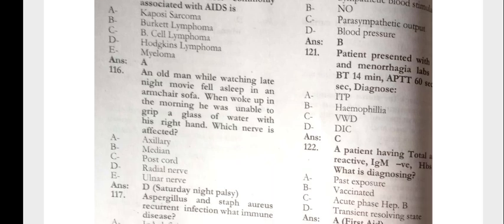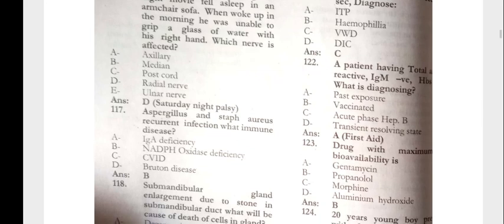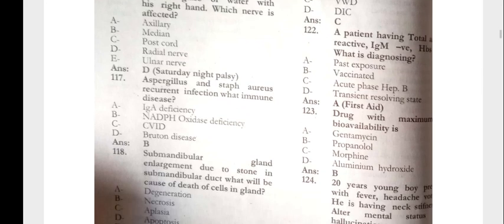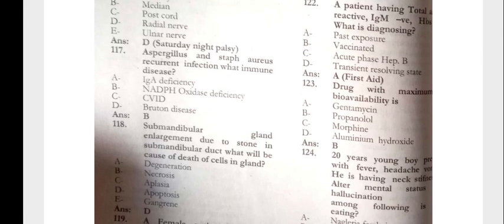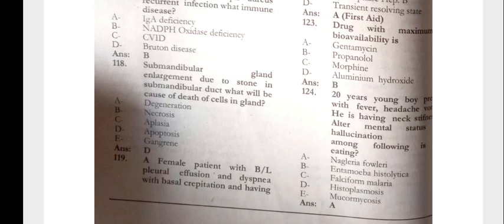An old man, while watching a late night movie, fell asleep in an armchair sofa. When he woke up in the morning, he was unable to grip a glass of water. This is due to damage of the radial nerve. Aspergillus and Staph aureus recurrent infections with immune disease: that is NADPH oxidase deficiency. Submandibular gland enlargement due to stone in the submandibular duct. What will be the cause of death of cells in the gland?